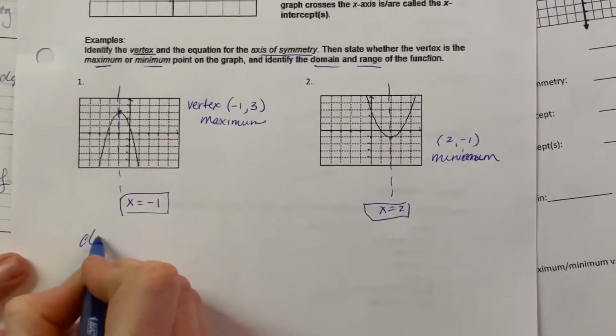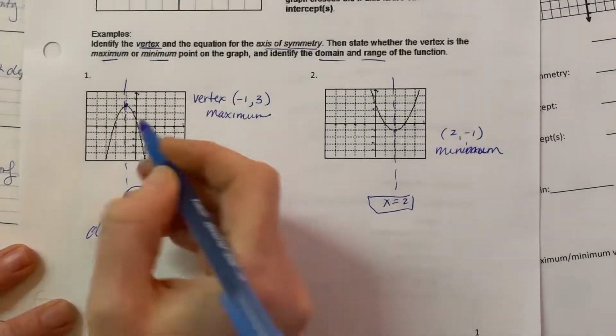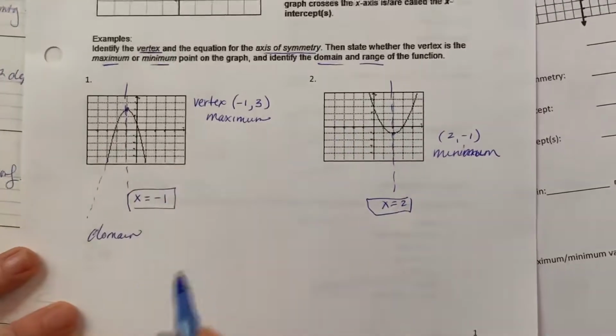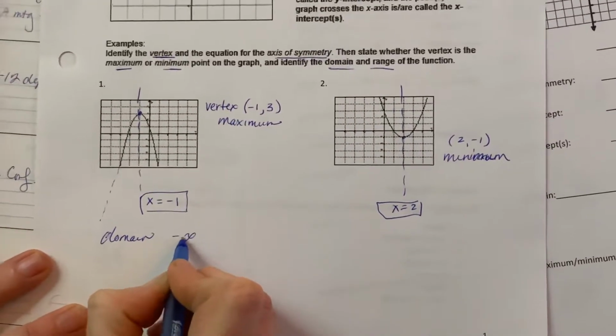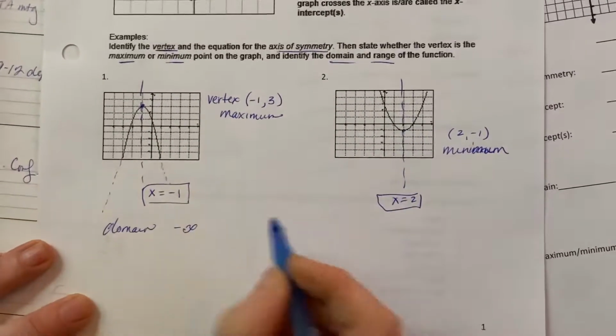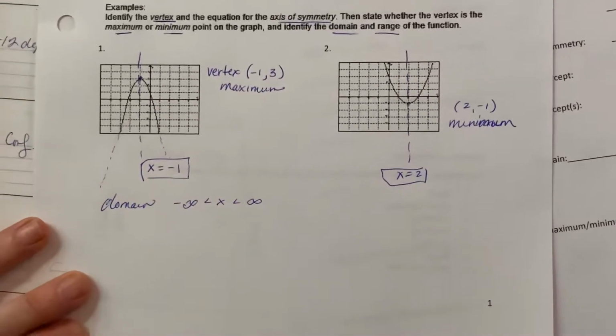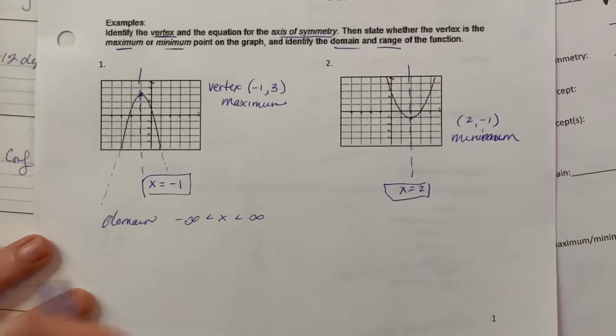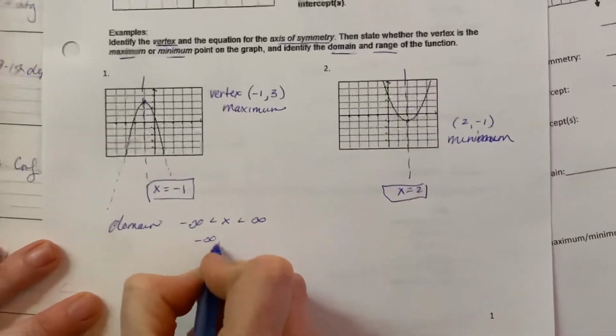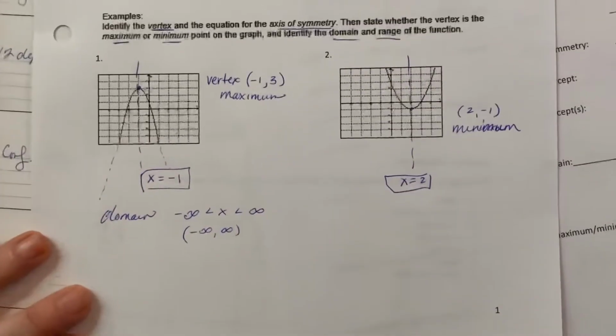So now we also want to identify the domain and range. Remember that domain is left wall to right wall. And parabolas will actually continue to go all the way out to the left and all the way out to the right. So we will not have a definitive left wall or right wall. So we'll write -infinity to positive infinity. So then we could write it in those terms as well.